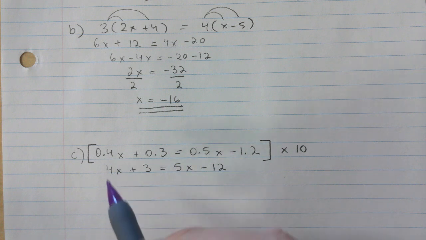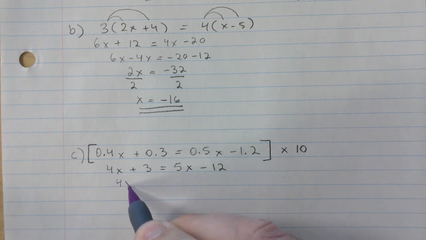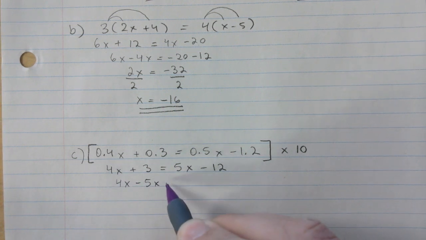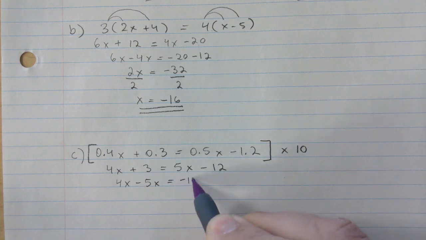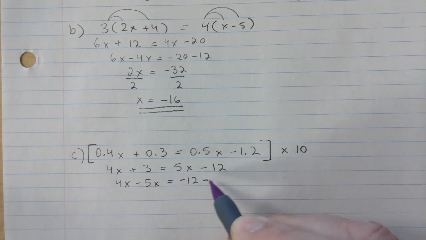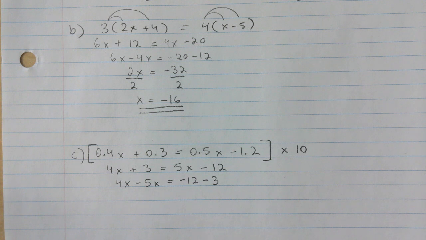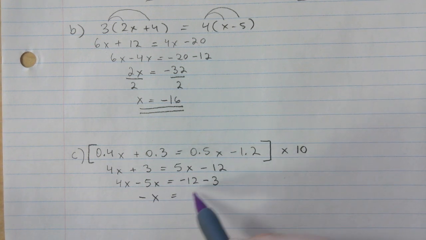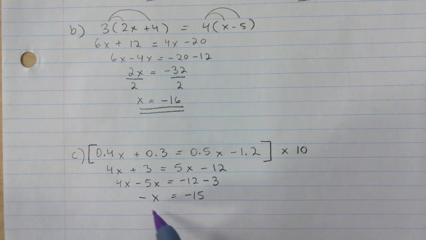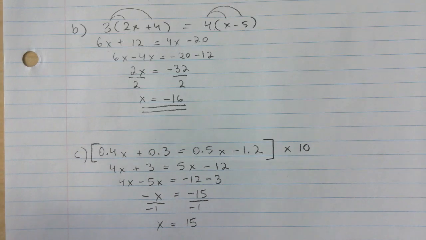I'm going to bring the x over to the left, so that's 4x minus 5x. And I'm going to bring the constant 3 over to this side, changing its sign. So that's negative x is equal to negative 15. You divide both sides by negative 1, because there's really a coefficient of negative 1 in front of x. And that's your answer there.